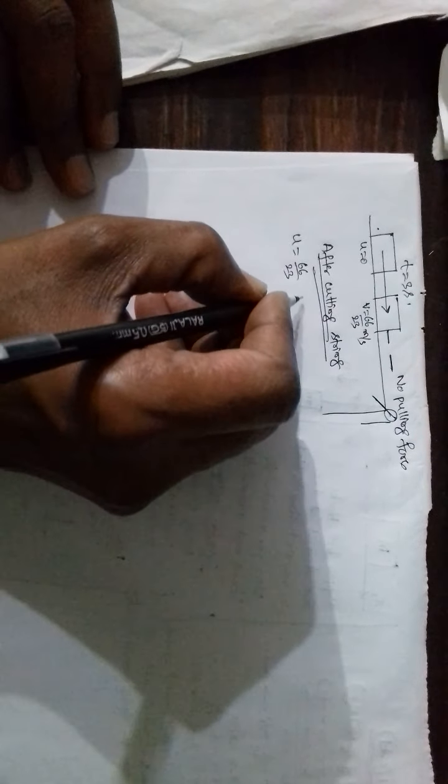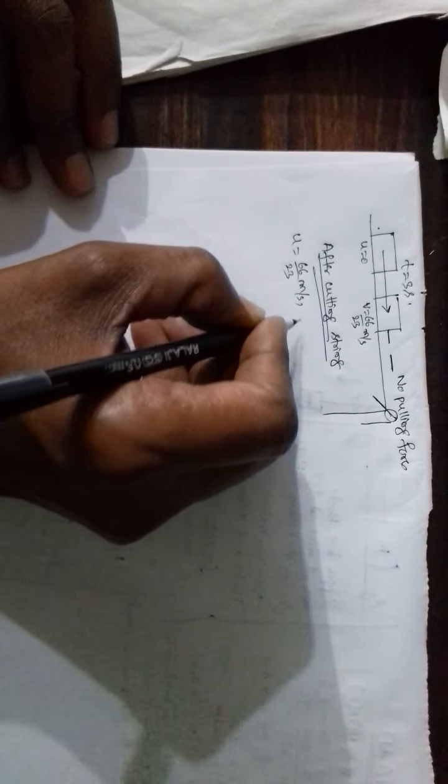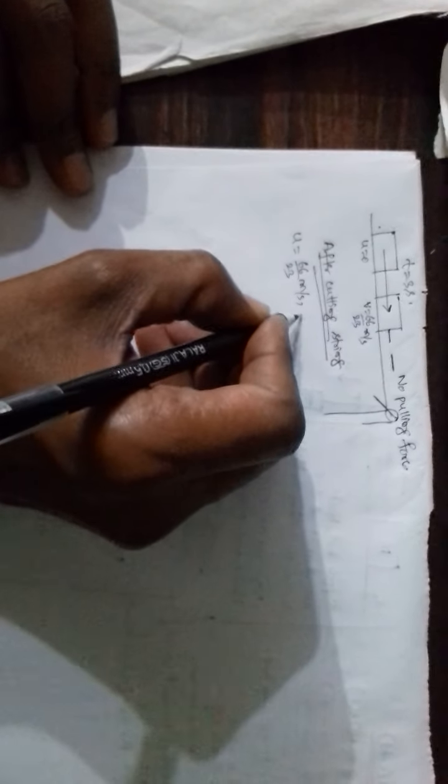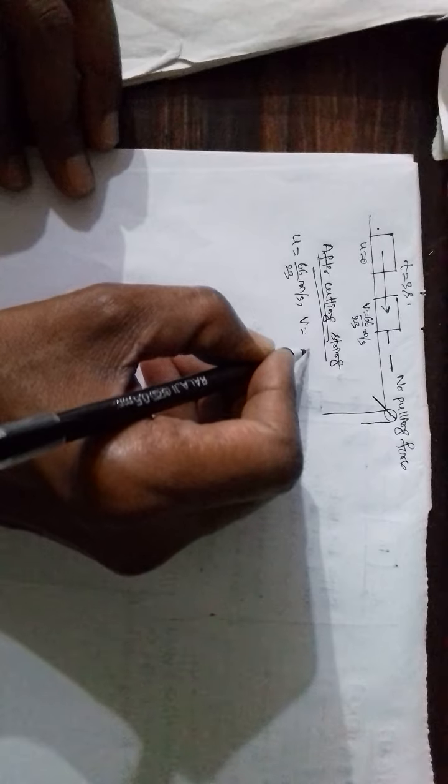So after cutting string, initial velocity, final velocity.